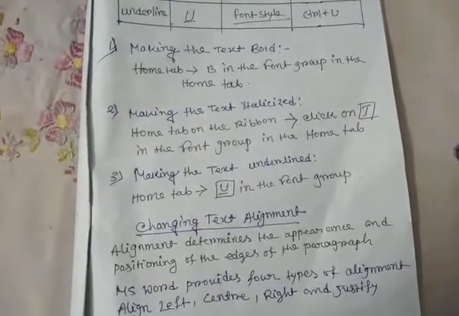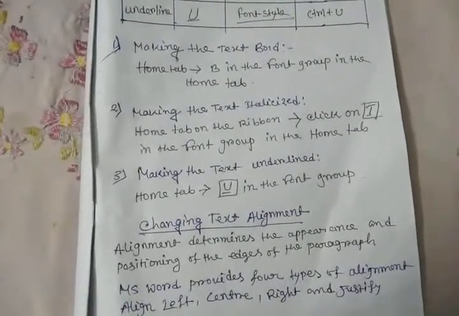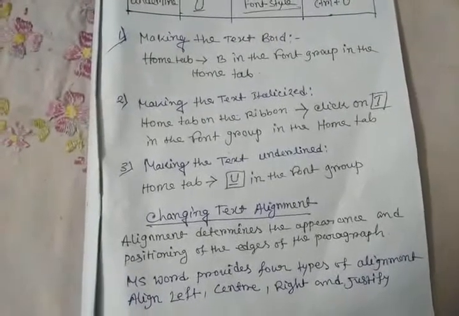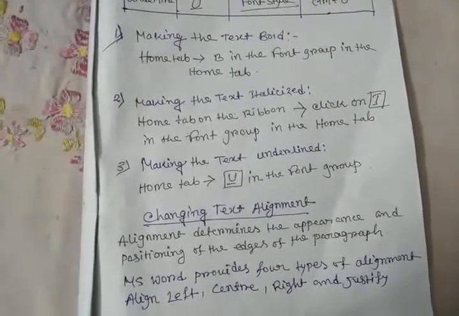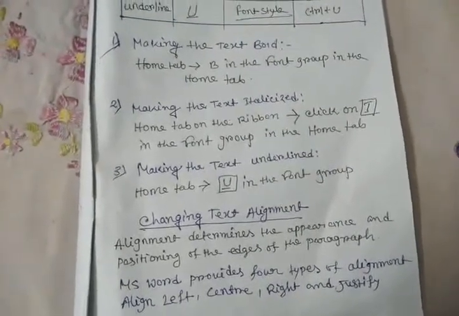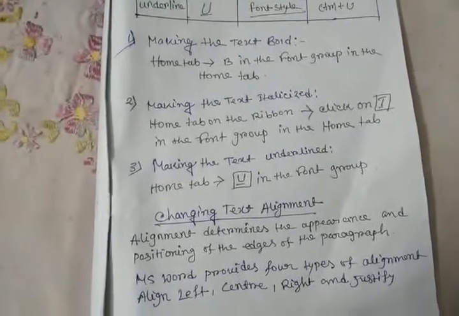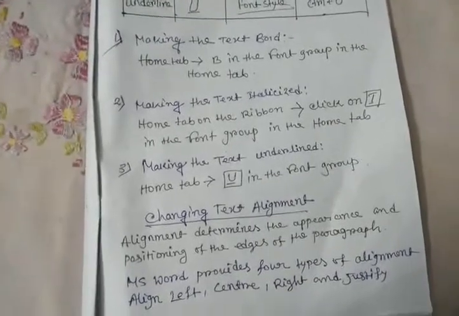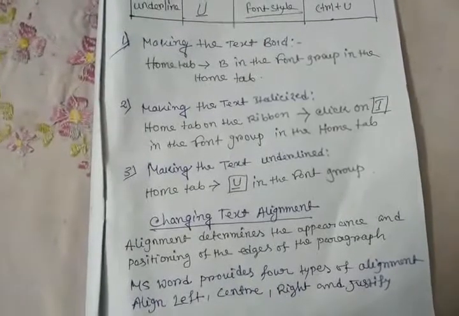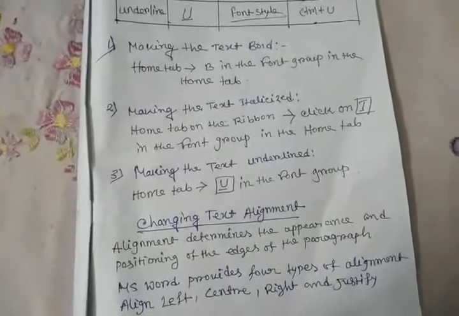At first you have to select the text that you want to italicize, then go to the Home tab on the ribbon and click on the button face I, that means italic, in the Home tab. If you want to underline your text, first select the text that you want to underline, then go to the Home tab on the ribbon and click on the button face U, that means underline, in the Font group in the Home tab.